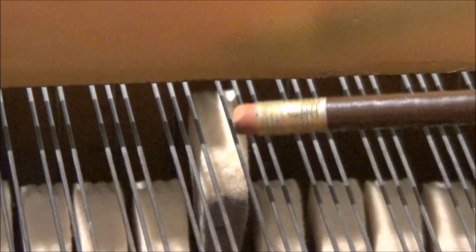The piano has a felt hammer, and the pencil end is metal. The sound is significantly different, wouldn't you say? Now, this is common sense, even to a child. But let's talk more about why this is happening.